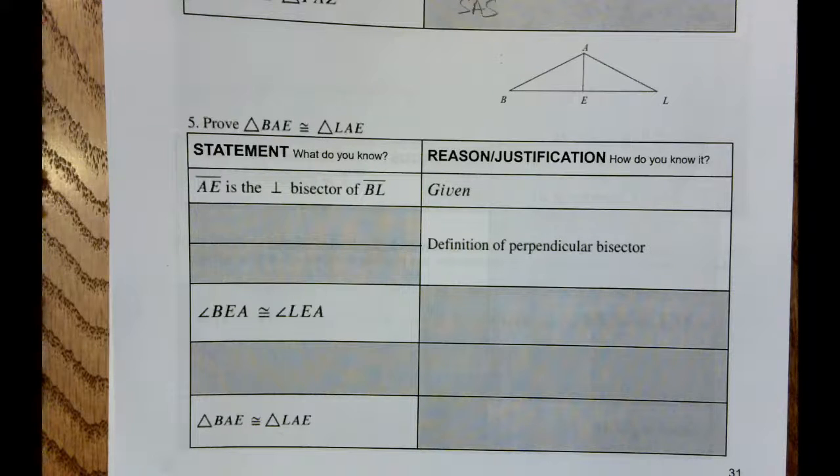Problem number 5. We want to prove that triangle BAE is congruent to triangle LAE. And we're going to start with the first given statement, which is that AE is the perpendicular bisector of BL. Well, if we're given that information, what statements can we make from that?